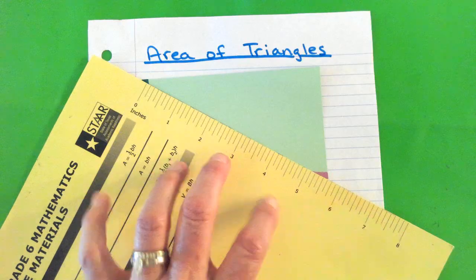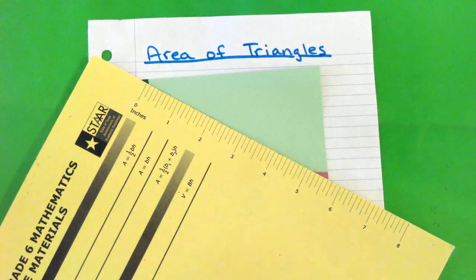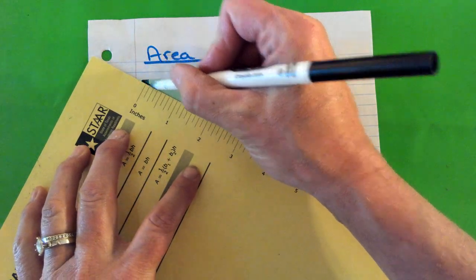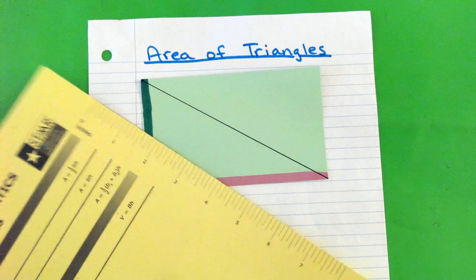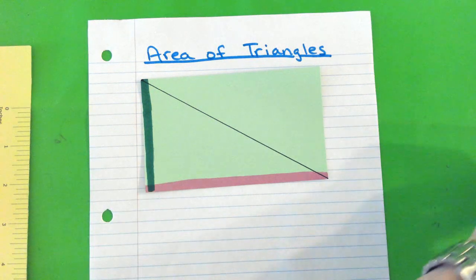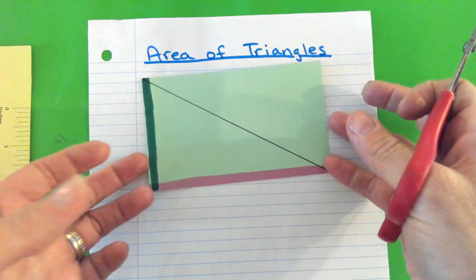And let me get a marker. You can use a pencil as well. And draw a line from corner to corner as best as you can. There we go. Okay, now remember this card is 15 square inches.